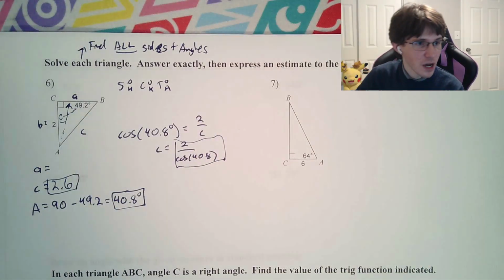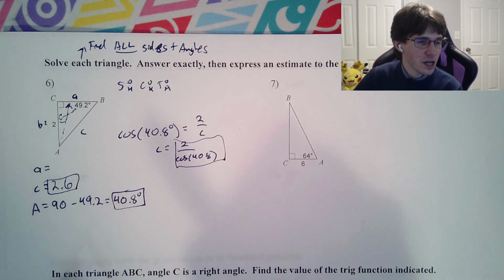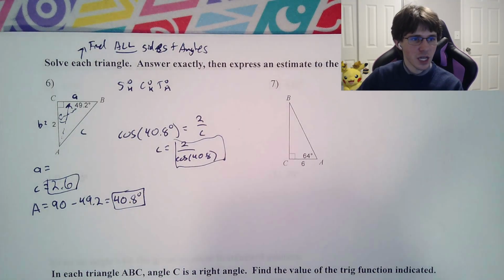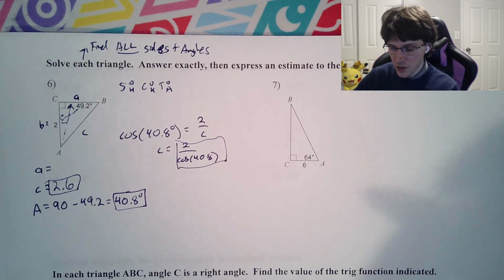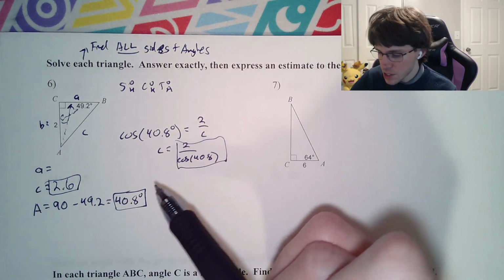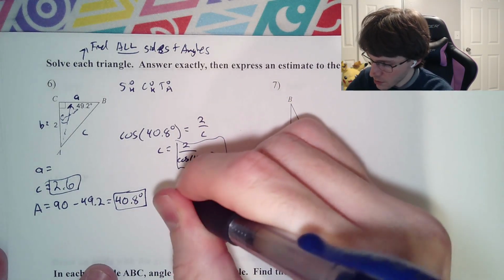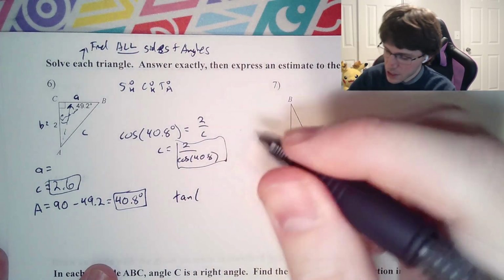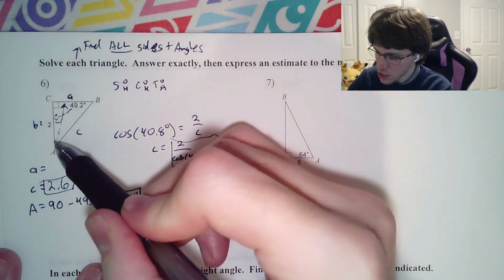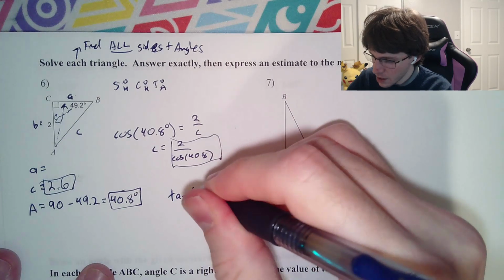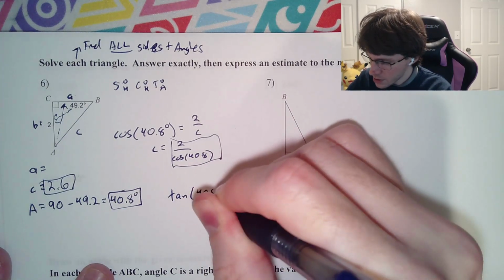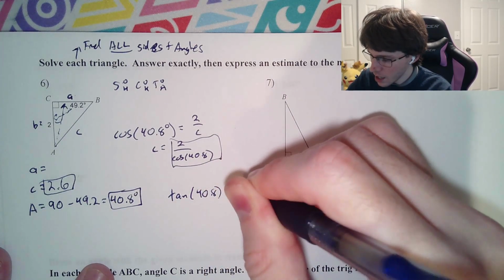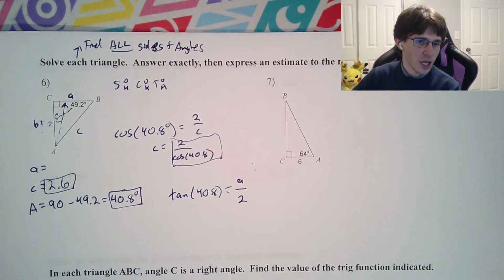Continuing on, we have to find that letter a. Again, we can use sine, cosine, or tangent as we feel like it for this last one. I'm going to use tangent arbitrarily because I haven't done a question with tangent yet, or at least not this version of it. The tangent of this angle 40.8 degrees is going to be a over, and that letter b is 2, so a over 2.